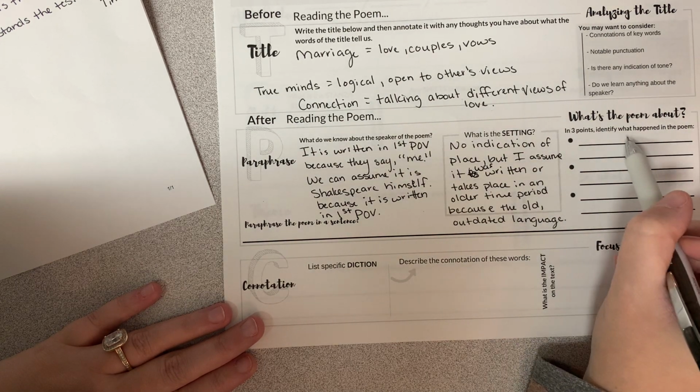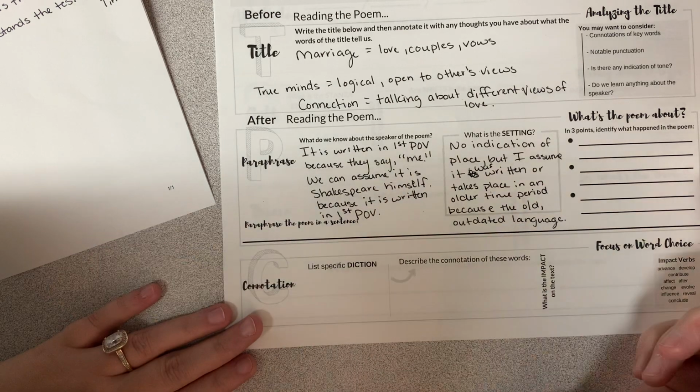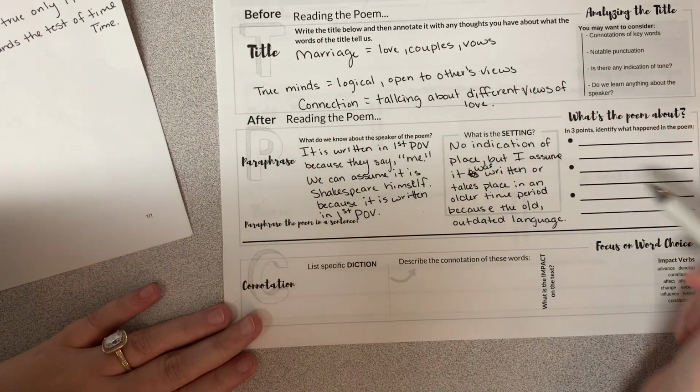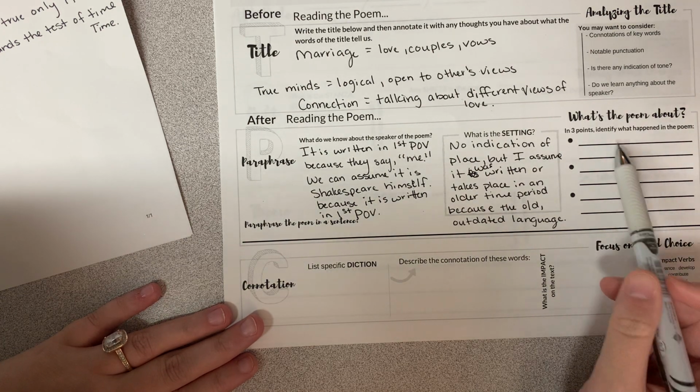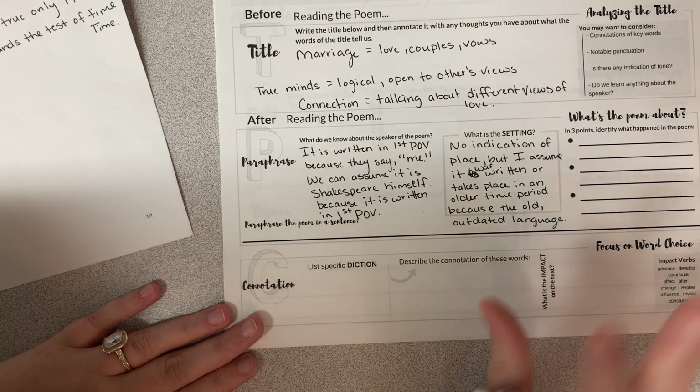And then three points, identify what's happening in the poem. I'll leave that to you guys, okay? Because that's just providing a summary. Try to write in a complete sentence. If you can't, that's okay with this section right here.